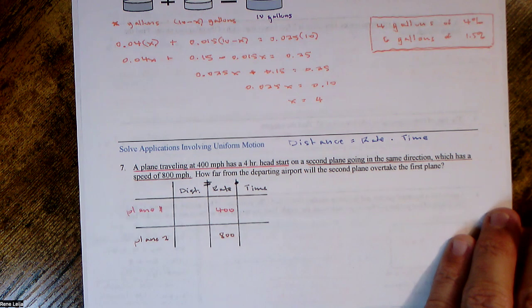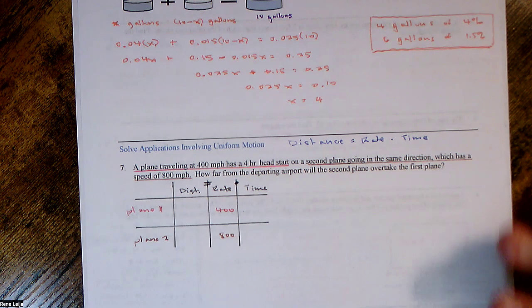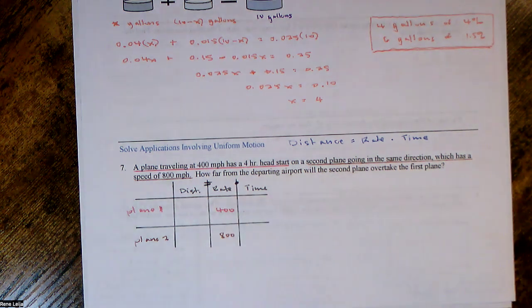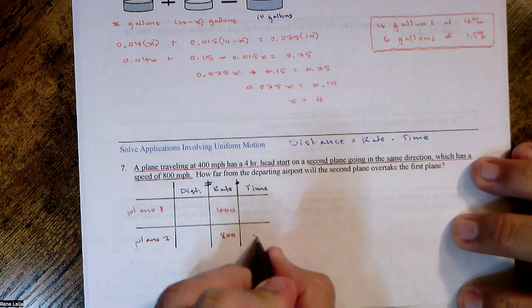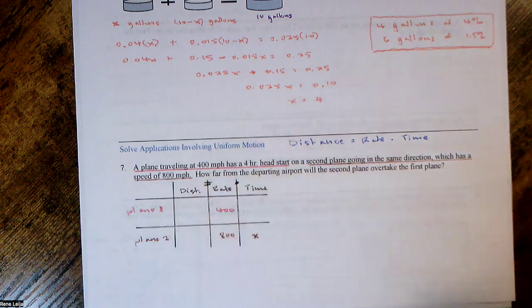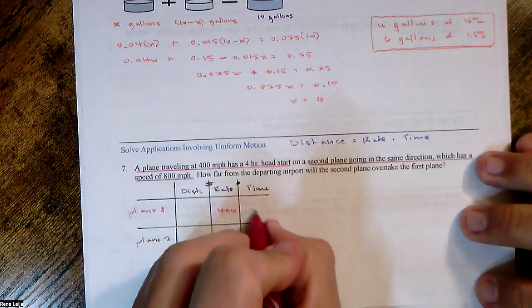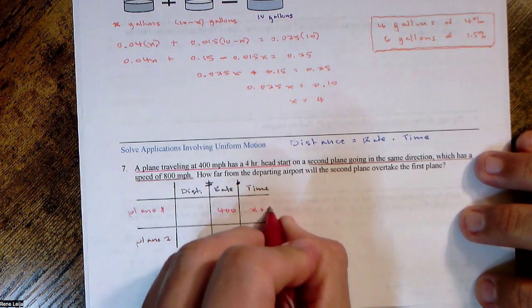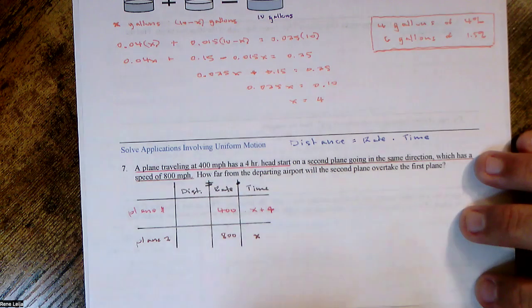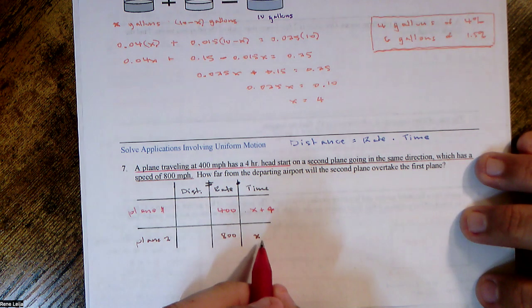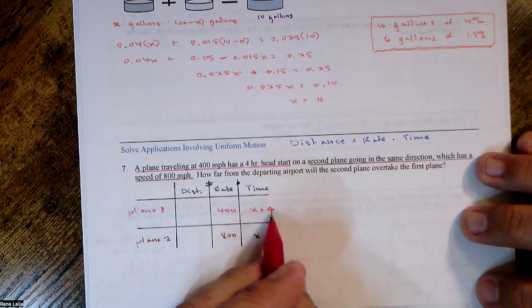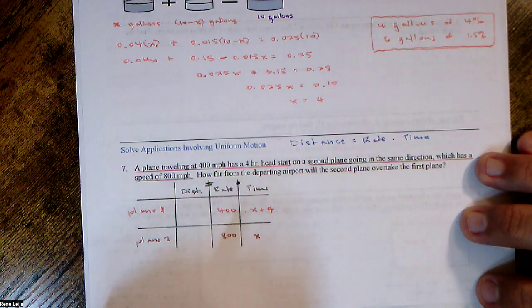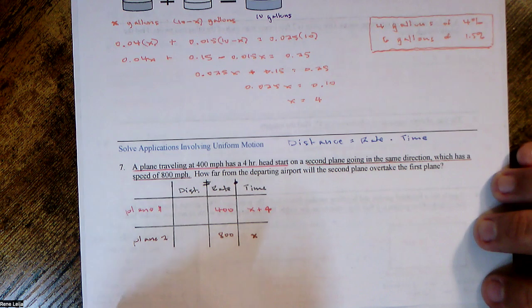So if it has a head start, then the second plane is just going to be x, because the first plane had that 4-hour head start. If this started at time 0, well, 0 plus 4 means that it's already been in the air for 4 hours, since it had the head start.